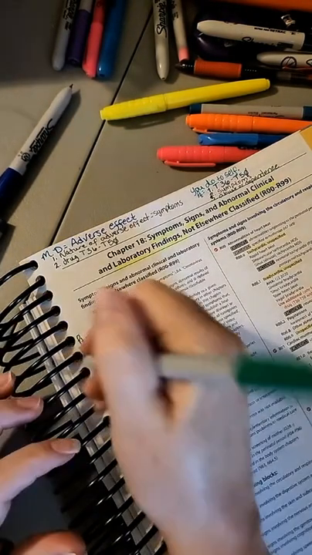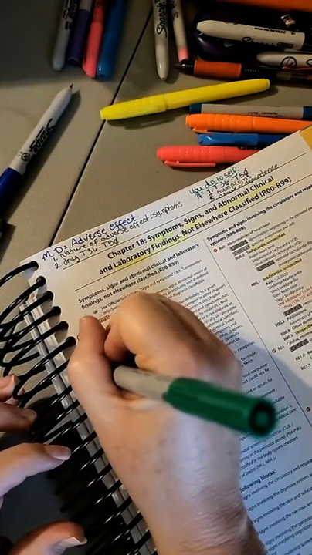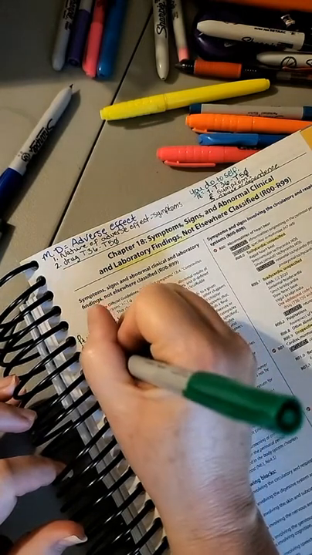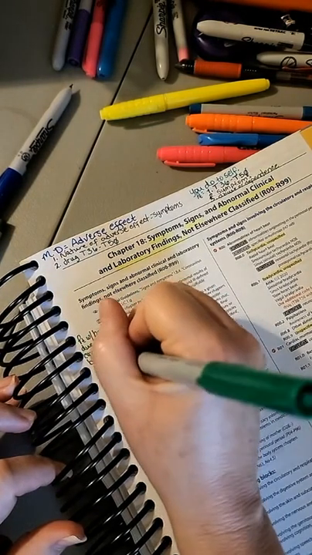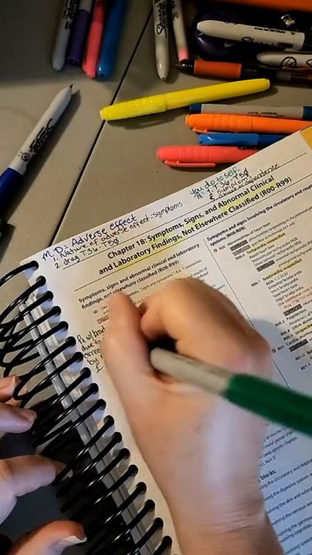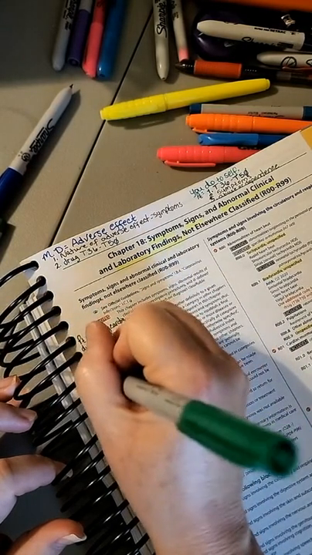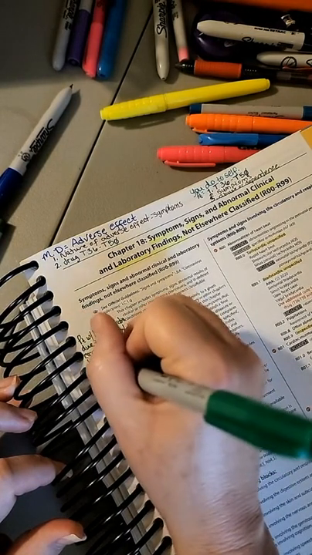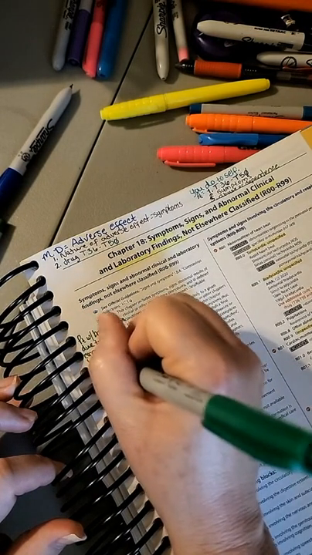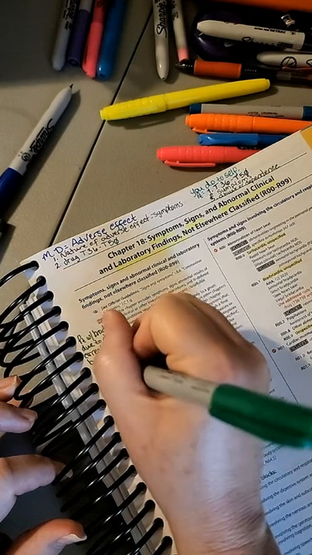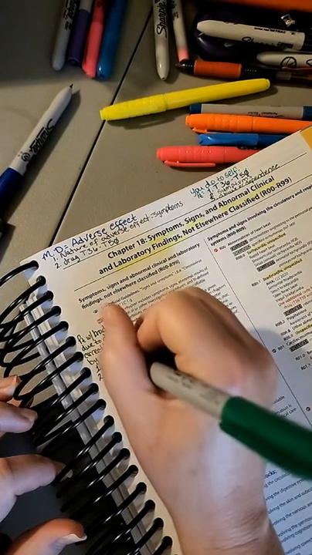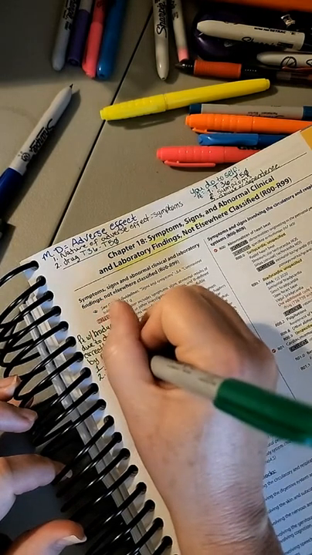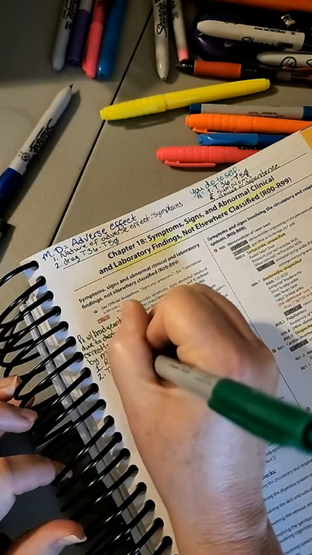So our first code is R00.1, and our second code is T40.2X5A.